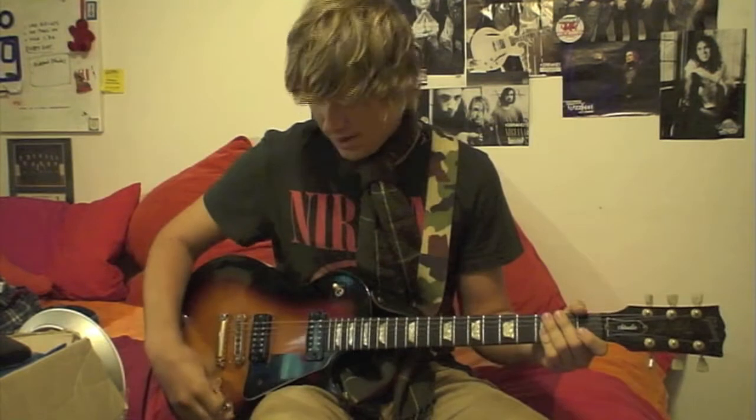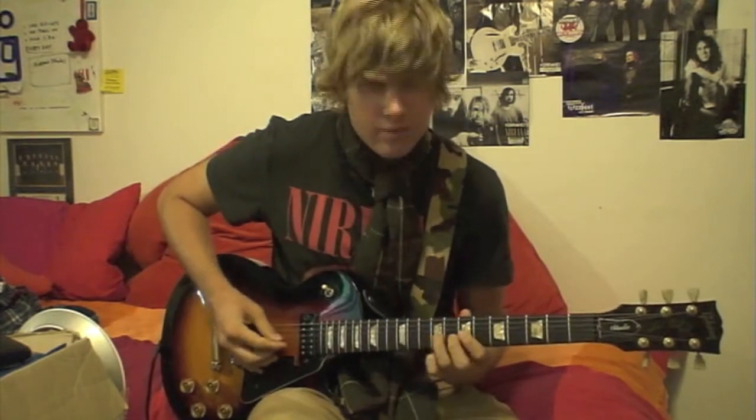So as you can see, I'm a big fan of bends, especially when you have this nice sustained tone on it. That gives you that classic crunch sound. I'm also a big fan of the two-string bend as well.